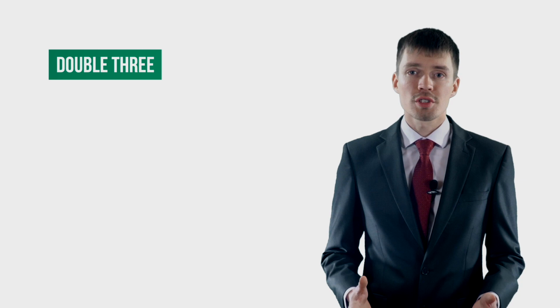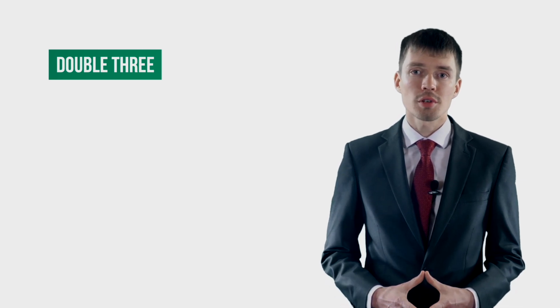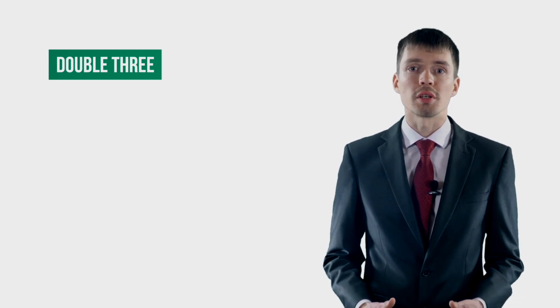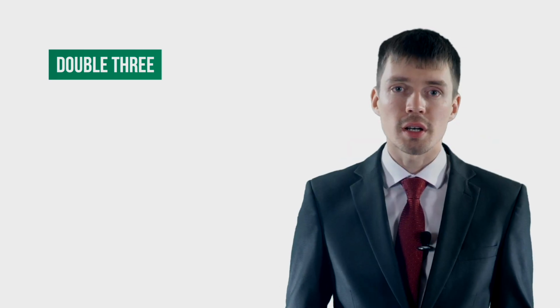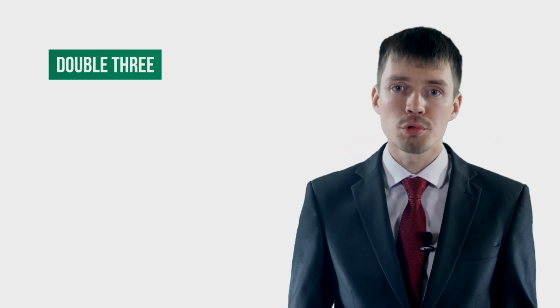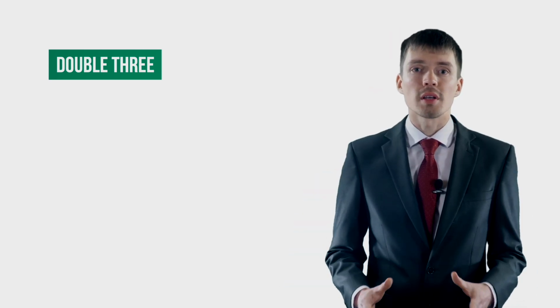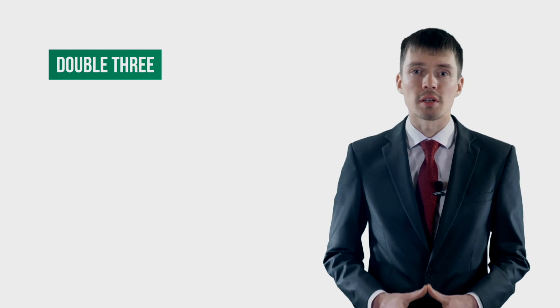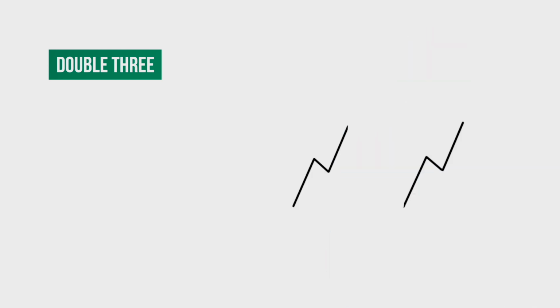As can be seen from the name of this wave, a double three consists of two threes connected by a corrective intervening wave. Threes is another name of the wave formed in the corrective mode. So let's draw two corrective waves schematically like this, and connect them with each other with a corrective intervening wave like this. Double three is denoted by the letters WXY, i.e., as well as double zigzag. Now we see a full-fledged double three.